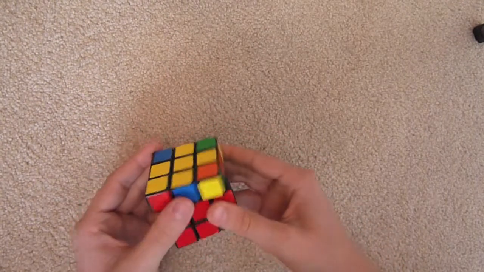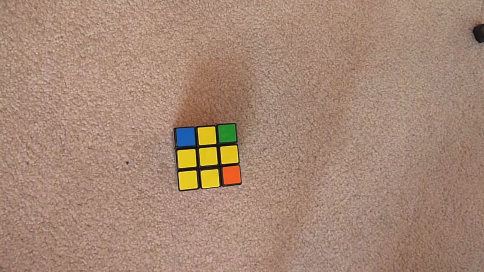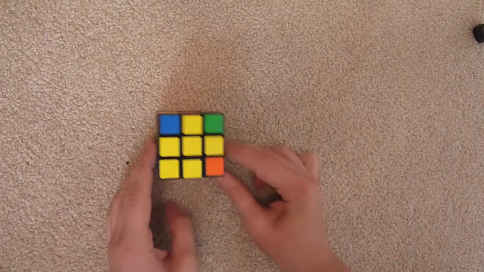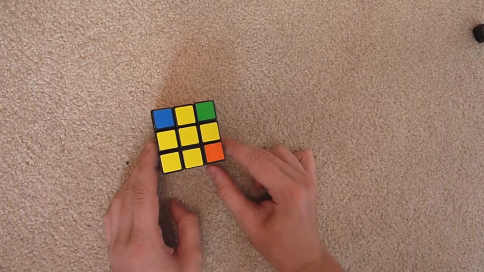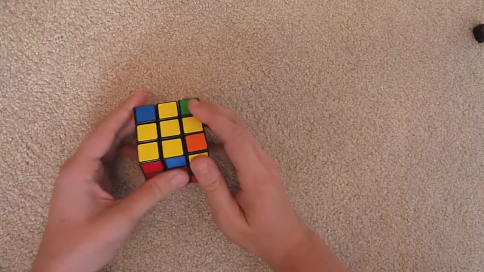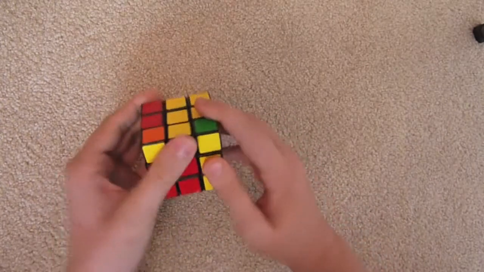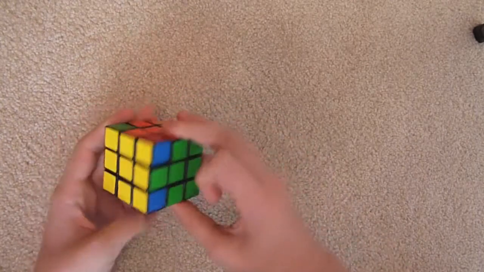Now we correctly have the fish, and again, I'm not going to go through all 7 different possible permutations, but just do it, and hopefully you'll get to one of them that you've seen in the video, and you'll be able to see how to solve it. So now just do the fish algorithm again, which is R, U, R prime, U, R, U2, R prime.